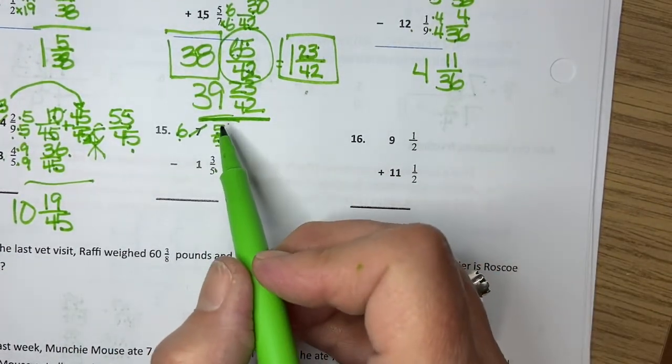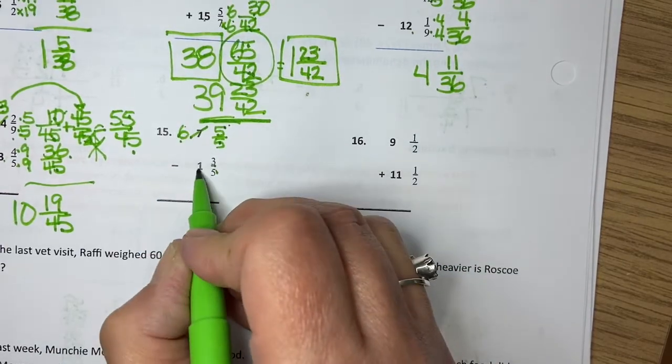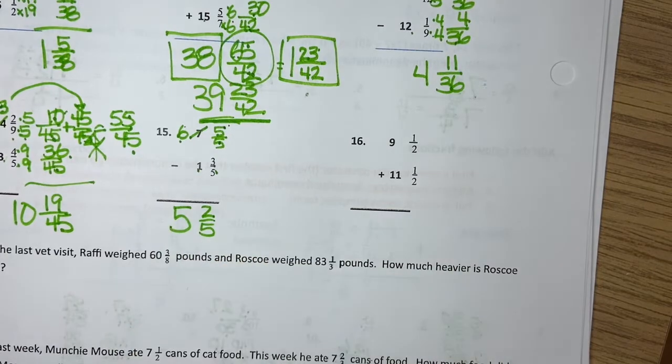So now I can subtract it though. So 5 minus 3 is 2/5. 6 take away 1 is 5. So my answer is 5 and 2/5.